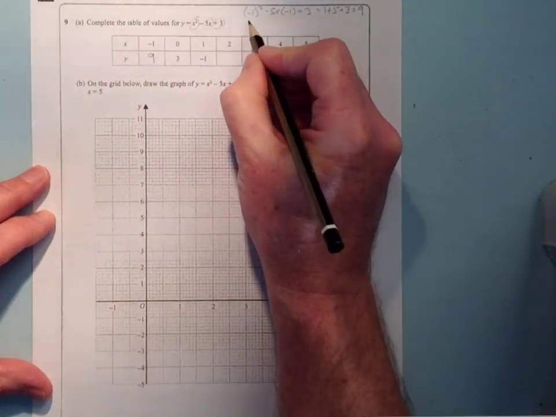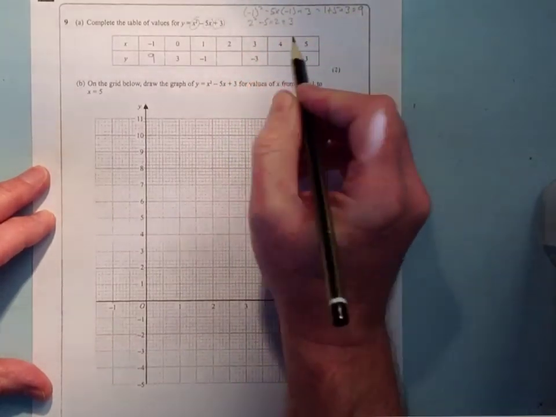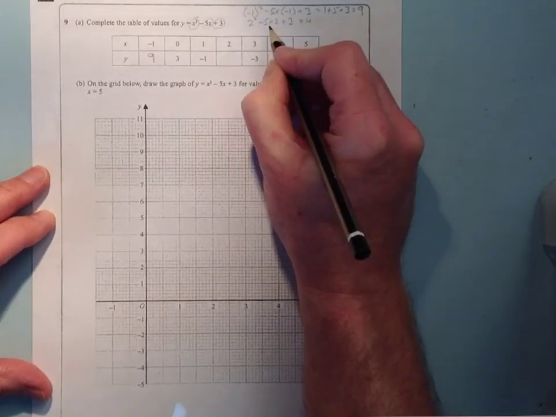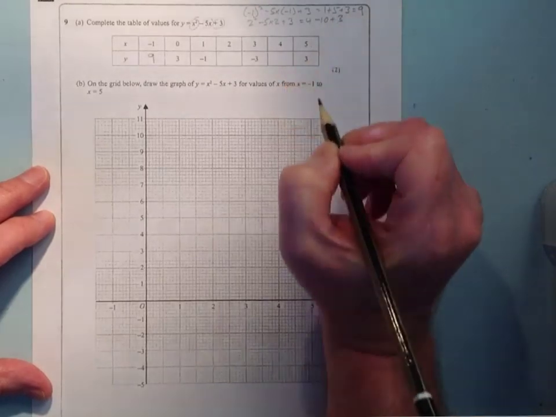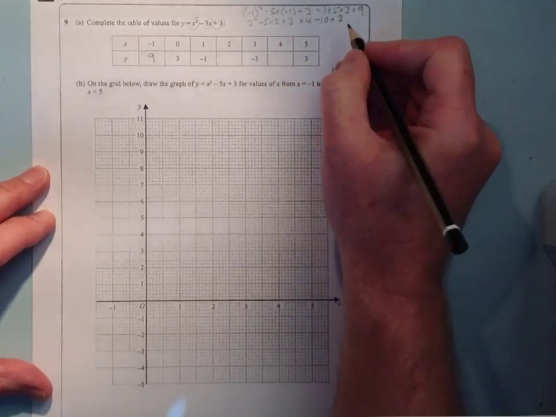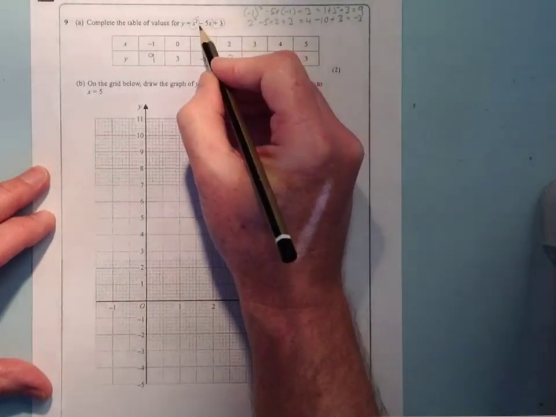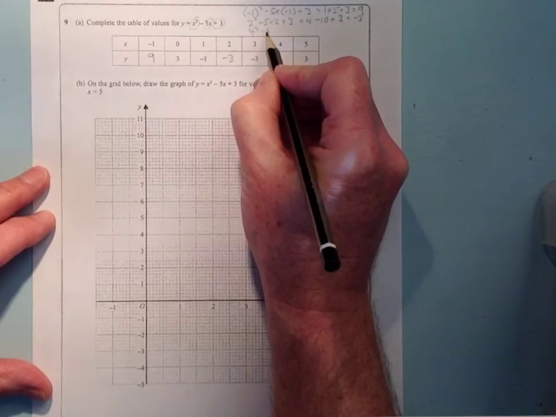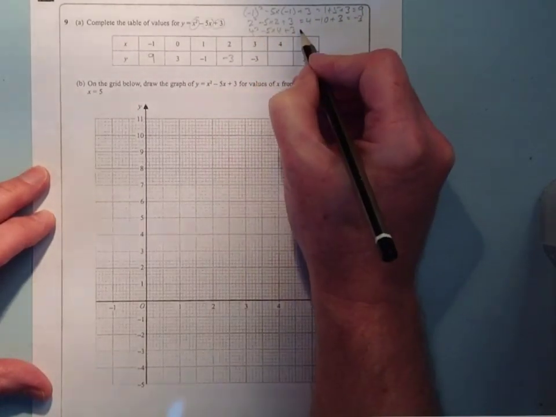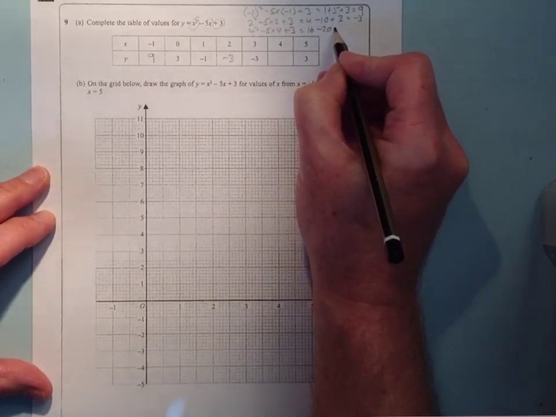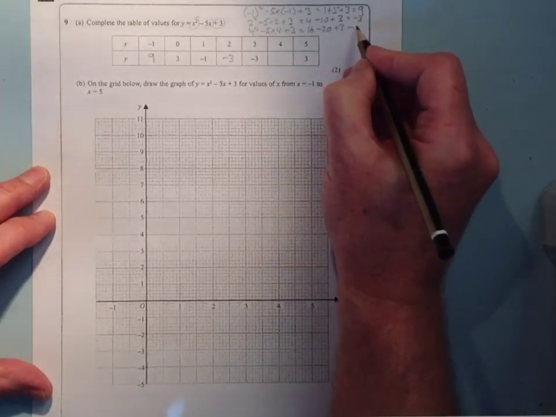For 2, we're looking at 2 squared minus 5 times 2 plus 3. 2 squared is 4, 5 times 2 is 10, so minus 10, and then we're adding 3. 4 take away 10 is minus 6, plus 3 is minus 3. And for 4, we're looking at 4 squared minus 5 times 4 plus 3, 16 minus 20 plus 3. 16 take away 20 is minus 4, plus 3 is minus 1.